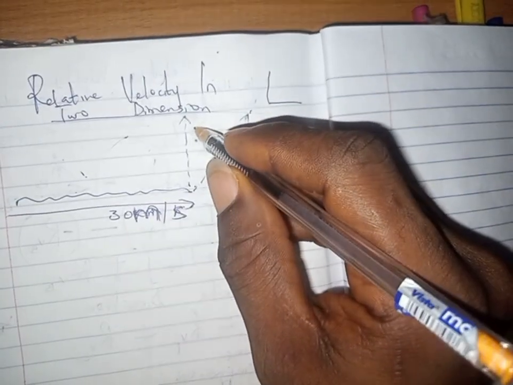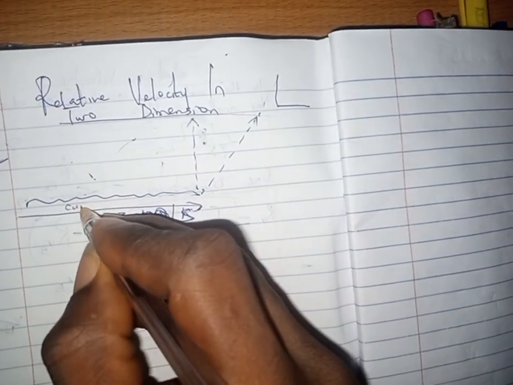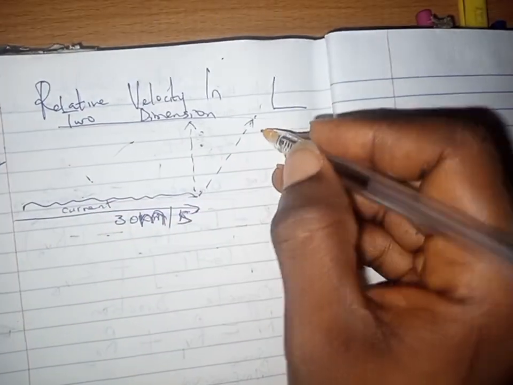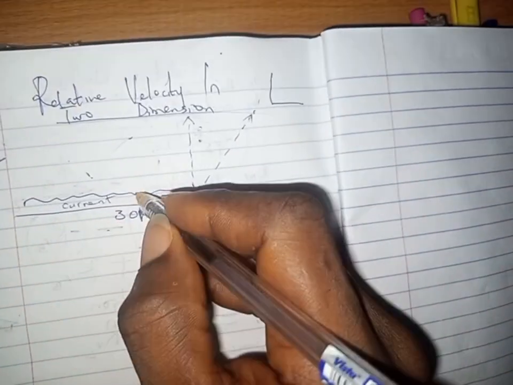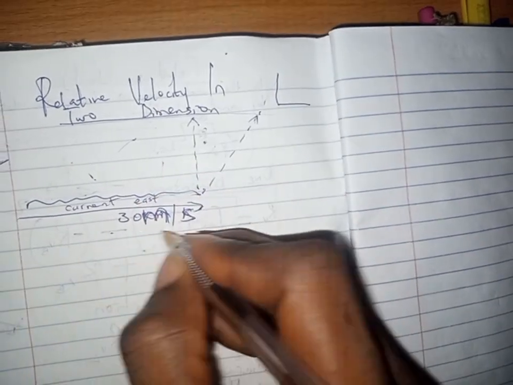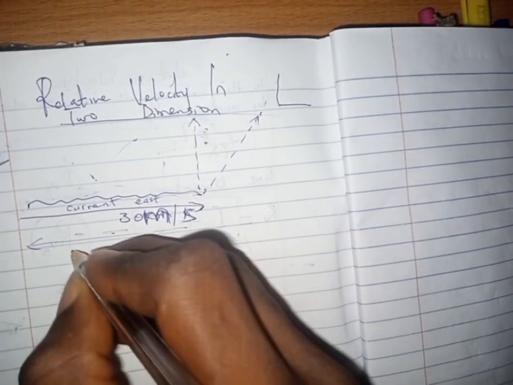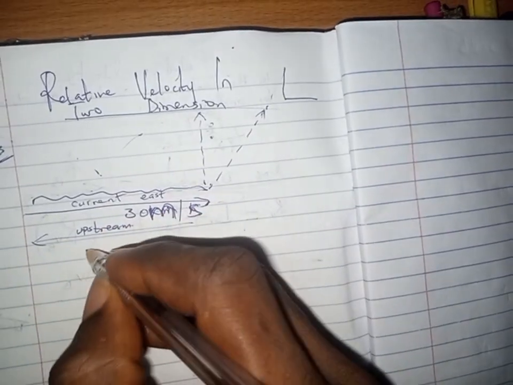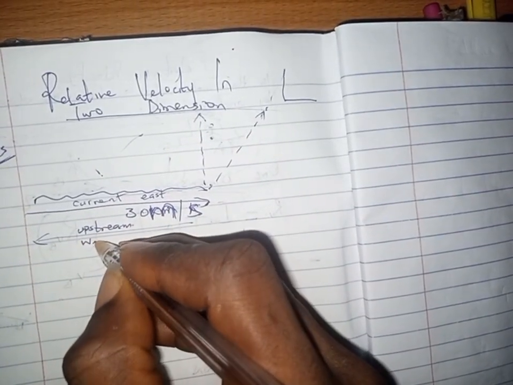And that means that this movement is the current, and opposite of it is upstream. So his current will be towards the east, while his upstream, which is the direction the boat will carry, will be towards the west.